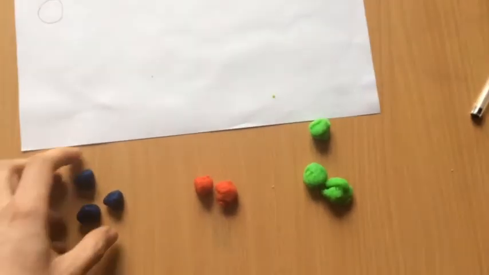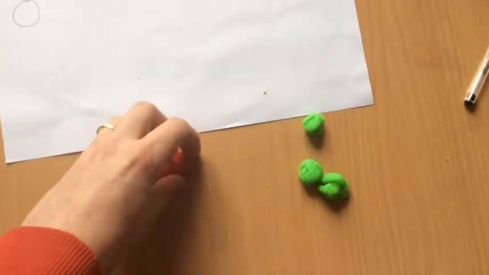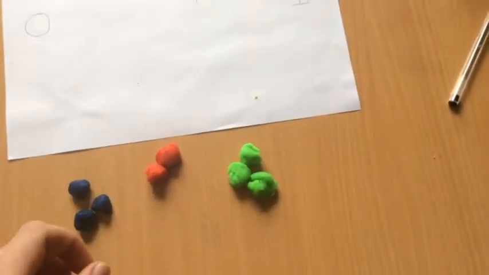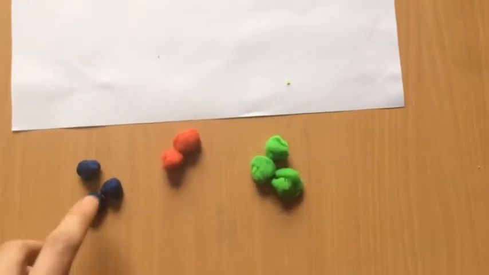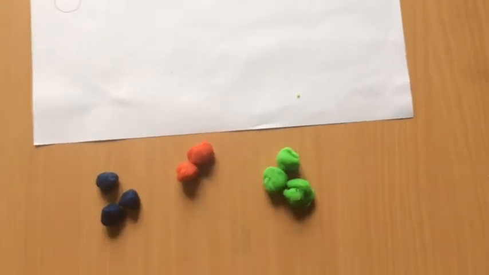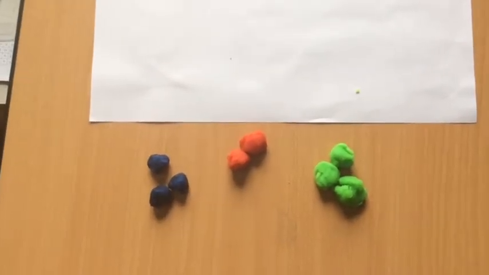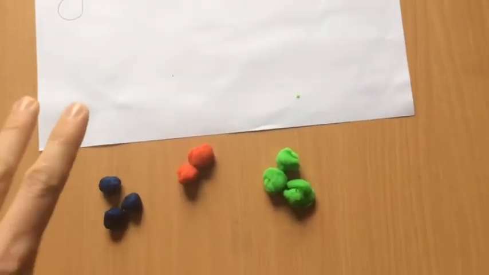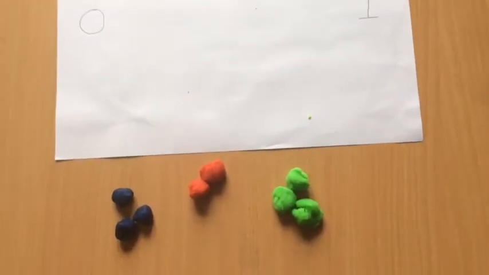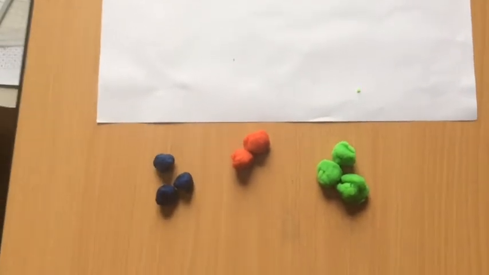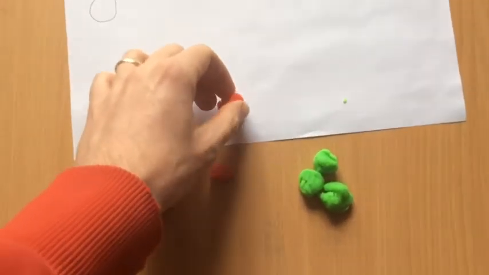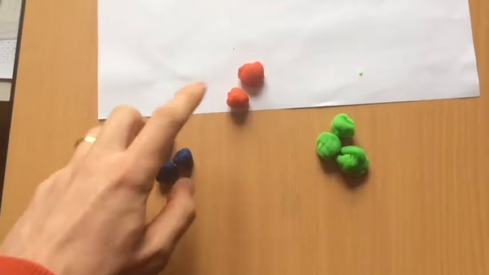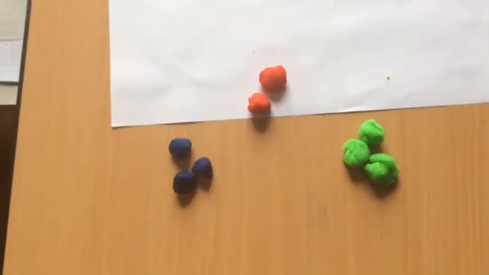So I've got 3 blues, 2 reds, 3 greens, altogether 1, 2, 3, 4, 5, 6, 7, 8. Okay, so if I close my eyes and try to pick one of these, the probability of me getting a red is going to be 2 out of 8.